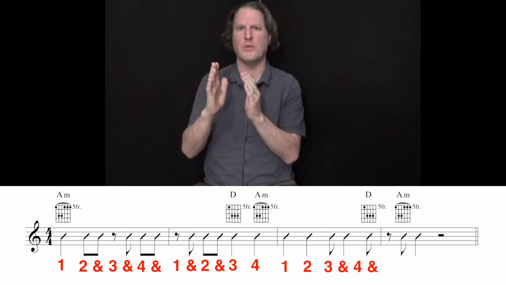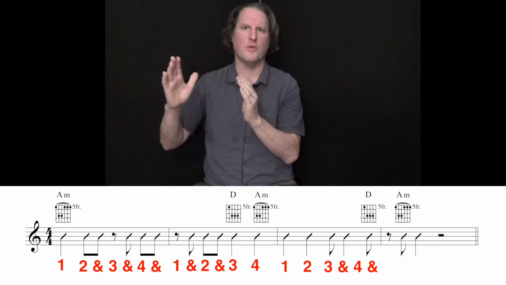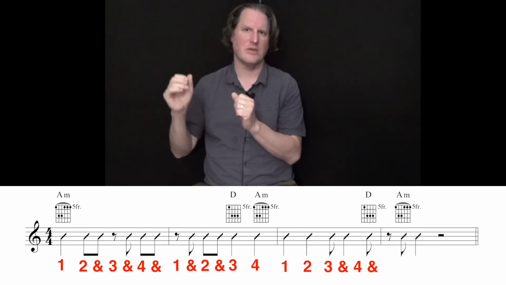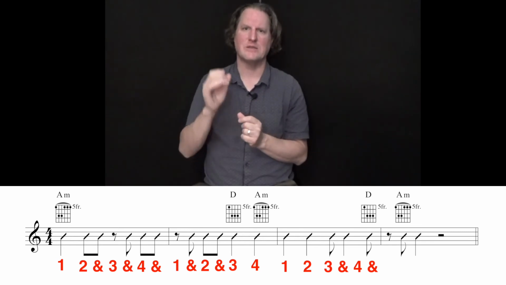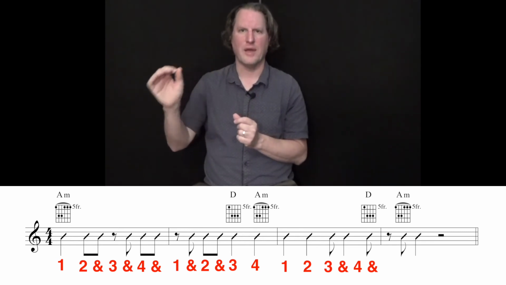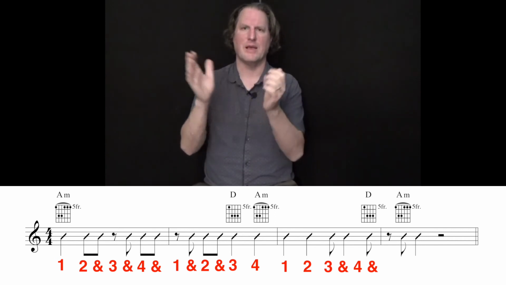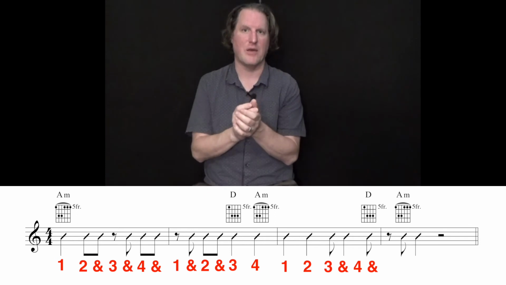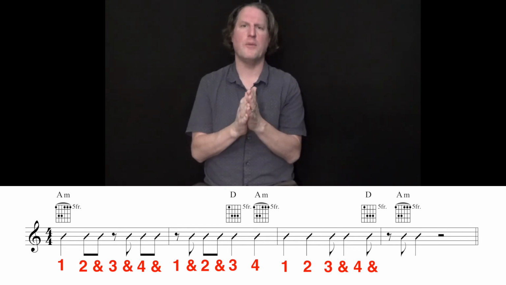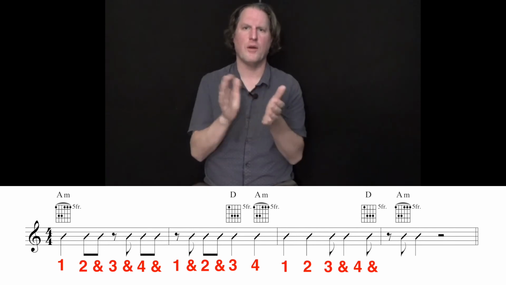But that quarter note then holds over into beat 4, and then the last eighth note is on the end of 4. So I'm going to count that cell as 3 and 4 and, but I'm going to clap it as 3 and 4 and, because there's no attack on count 4. So that whole measure is 1, 2, 3, and 4 and.